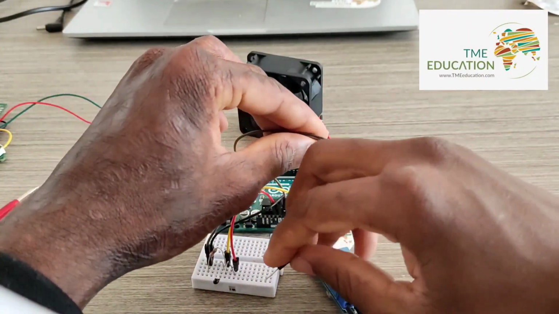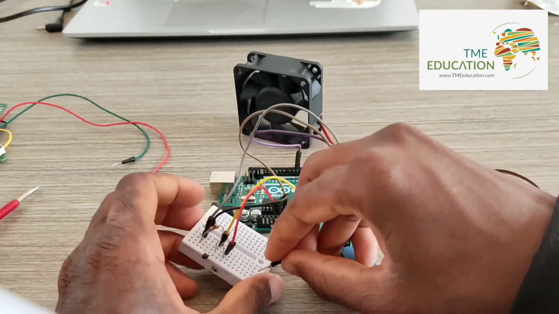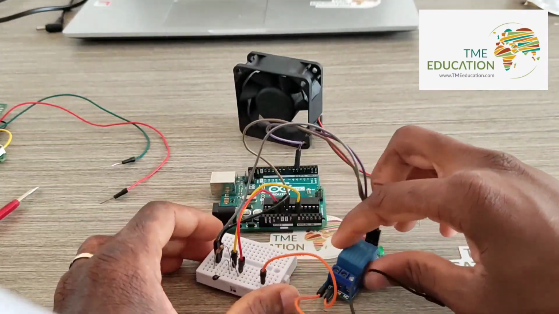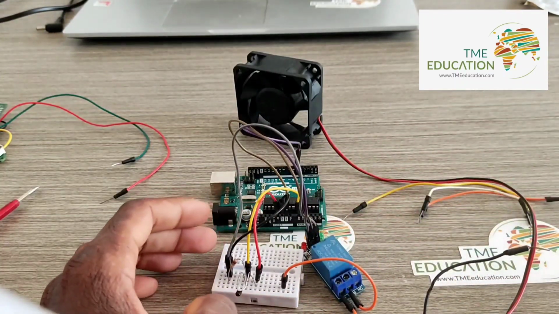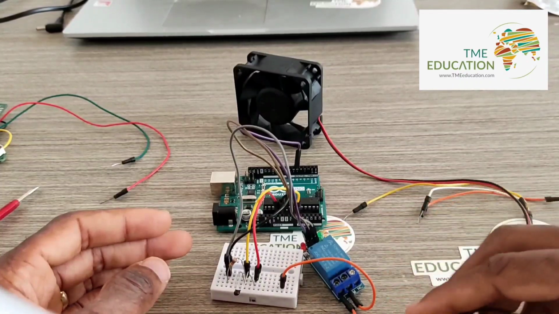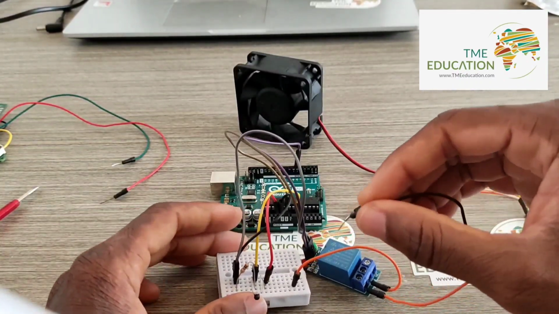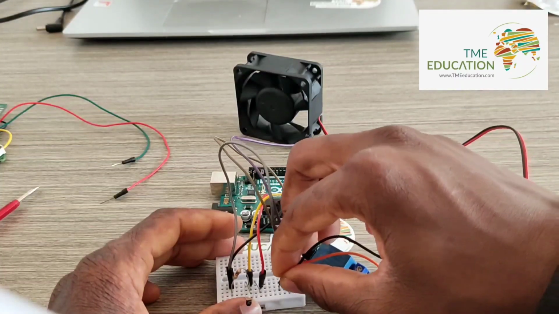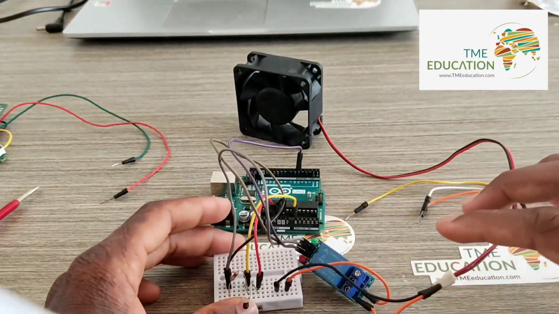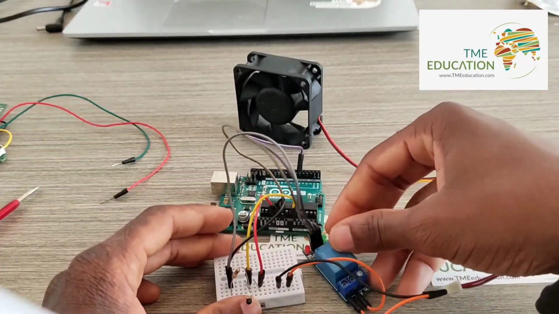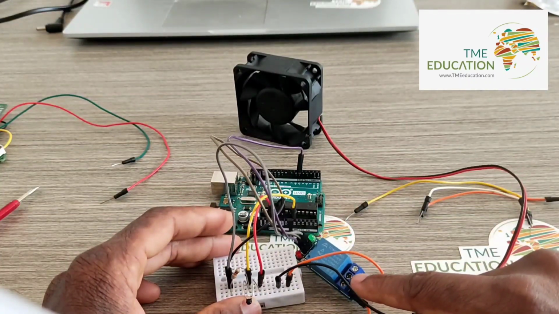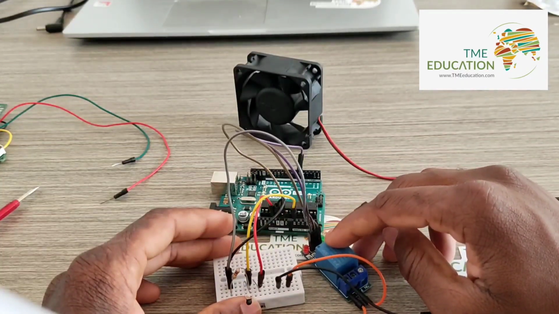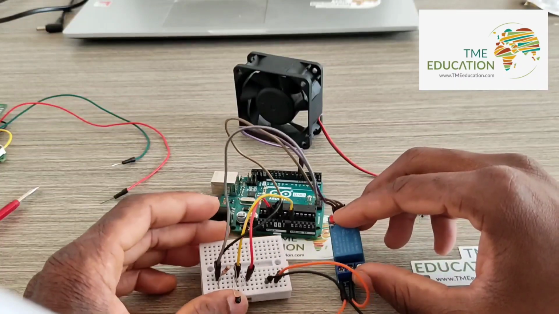I'm going to put it in here, like that. And the VCC is going, not ground. Ground is going to be going here, guys, like that. So that's the output of our 5-volt DC module.